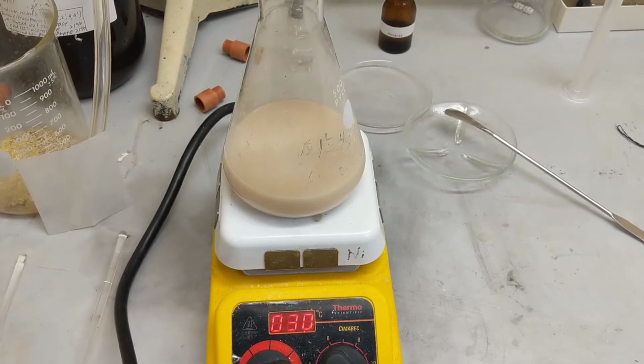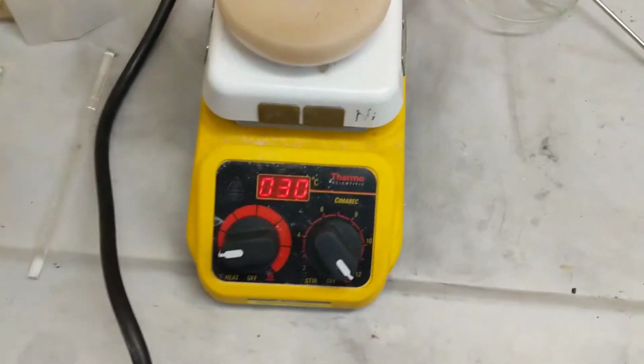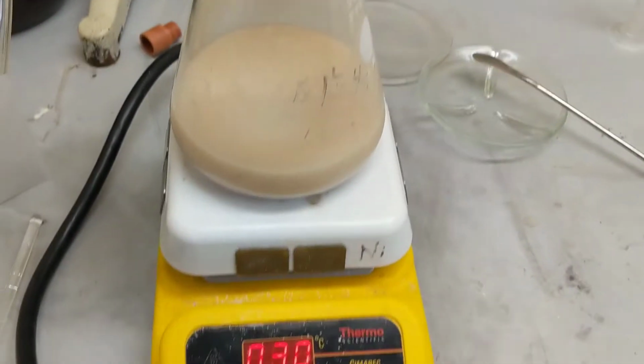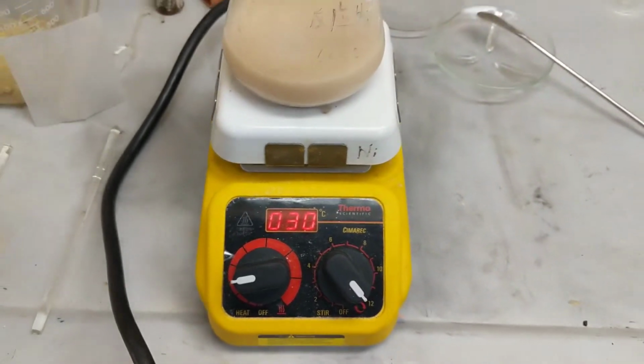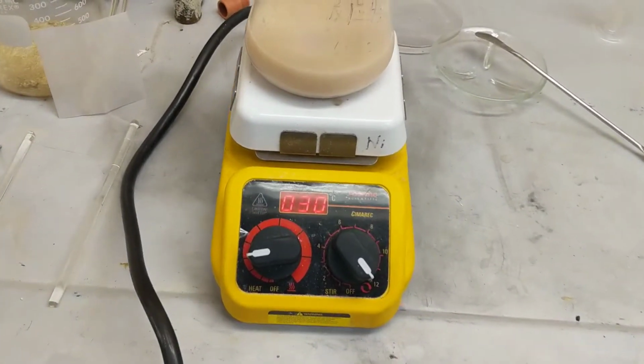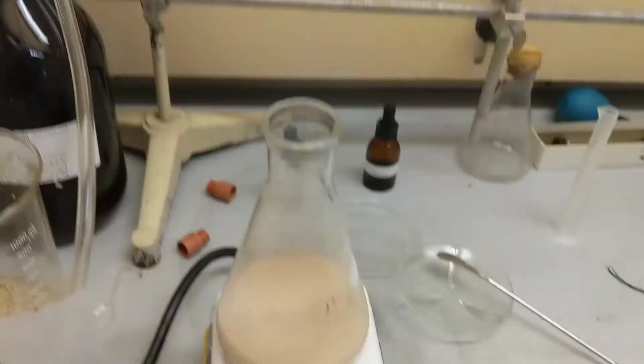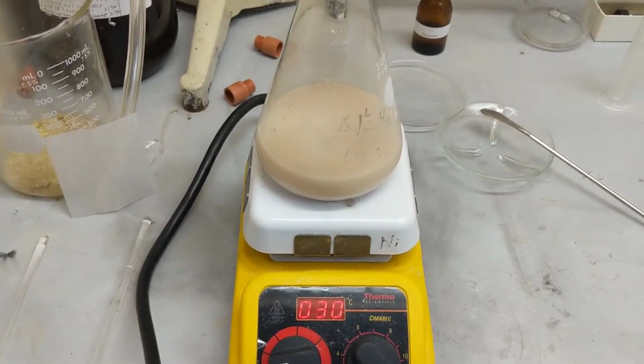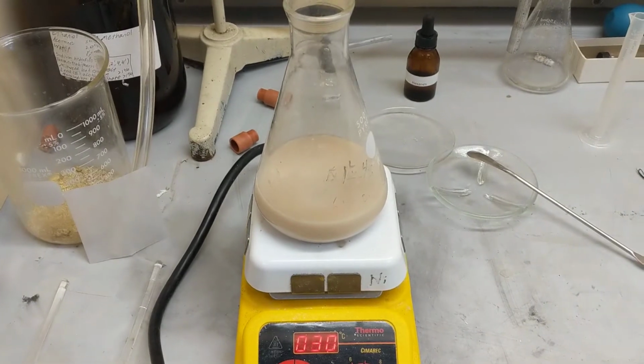Alright guys, it's been the full 1 hour and 30 minutes. As you can see, we have a pretty consistent color, pretty consistent product. I'm just going to put tin foil on the top and let this sit for about 3 days. I'll get back to you guys after that.